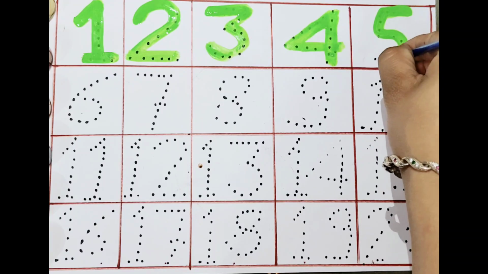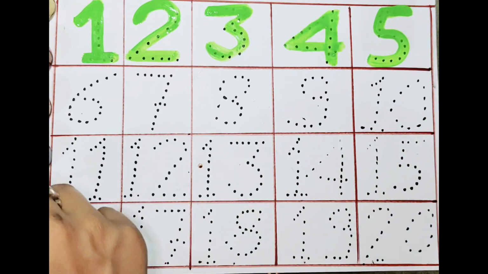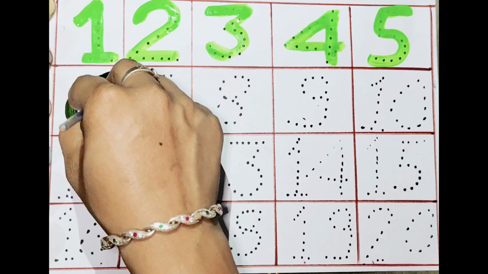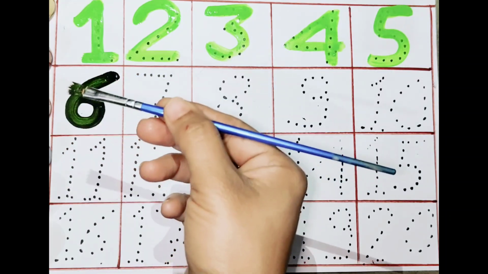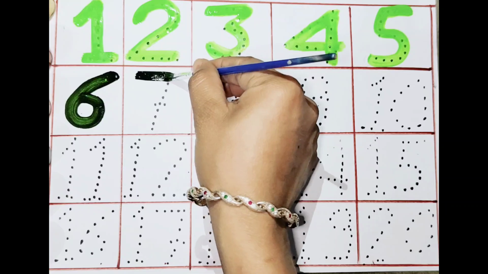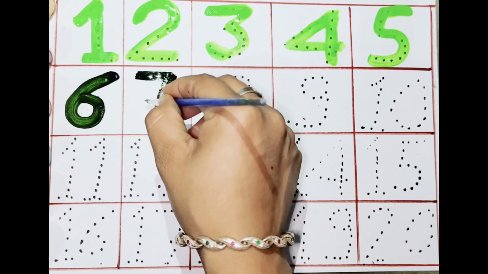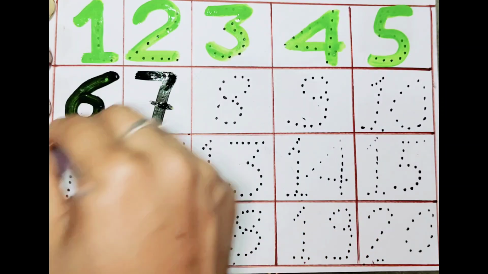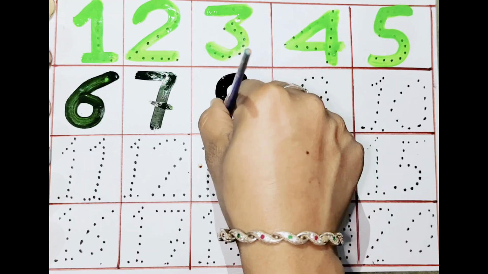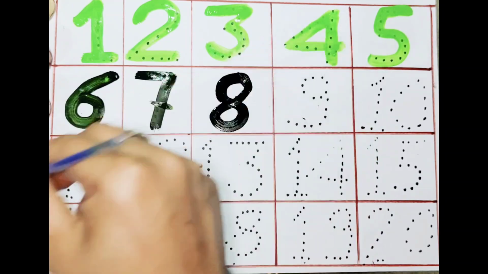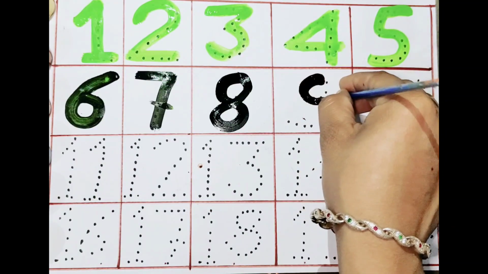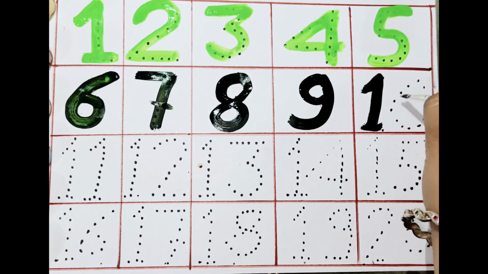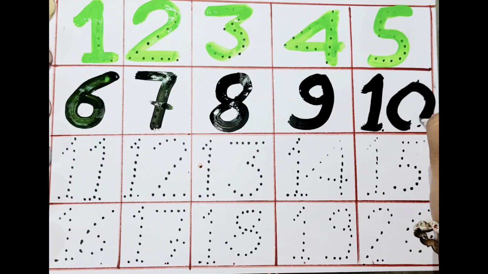Five. Five means sponge. Six. Six means chair. Seven. Seven means sad. Eight. Eight means add. Nine means no. Ten means does.